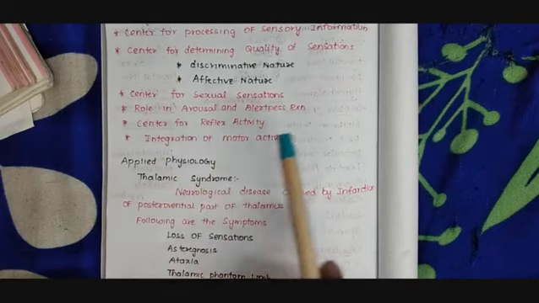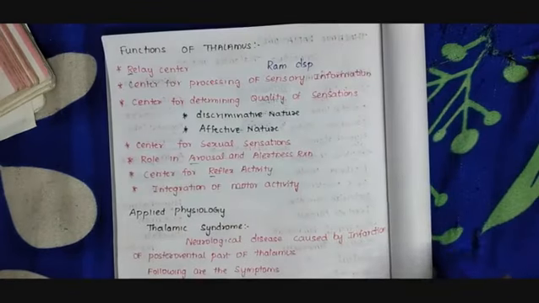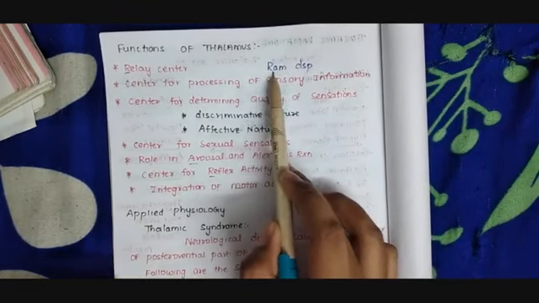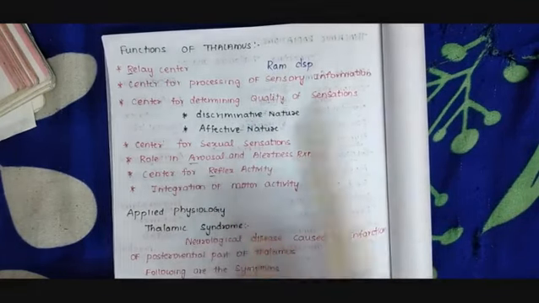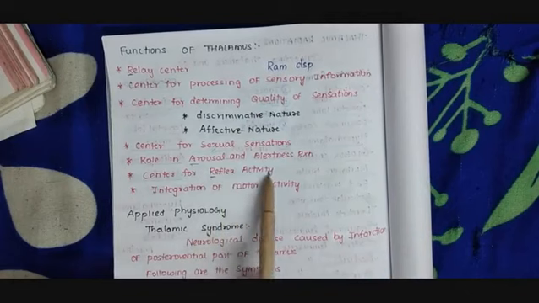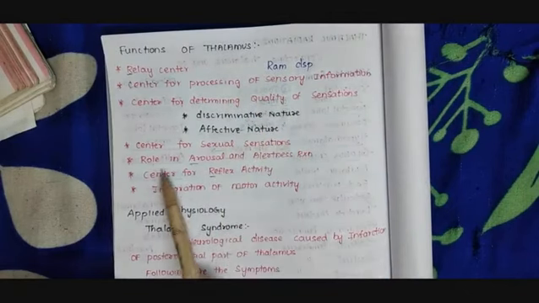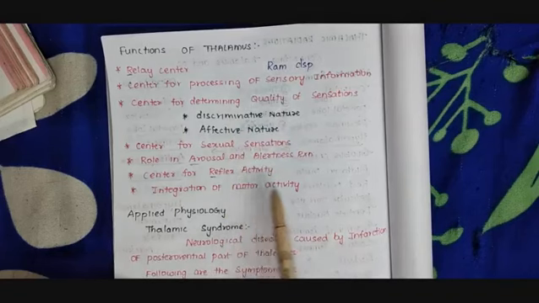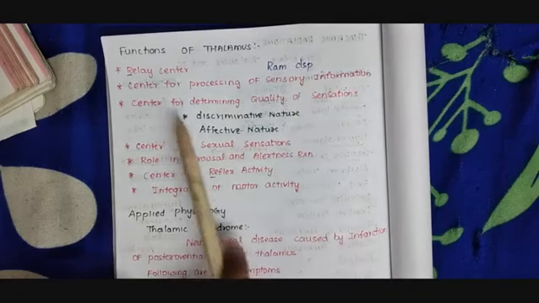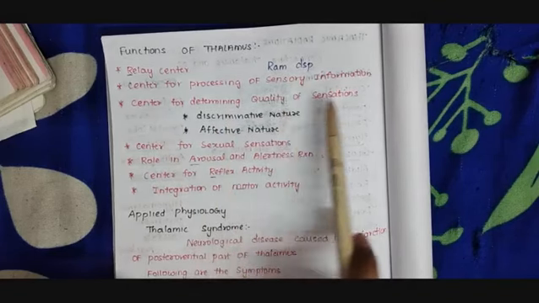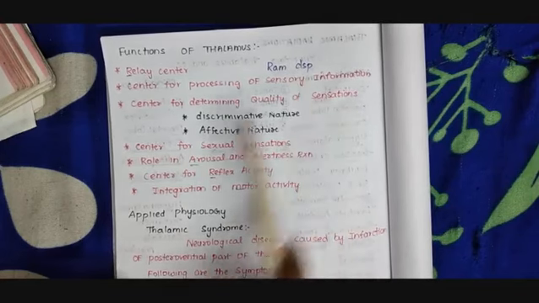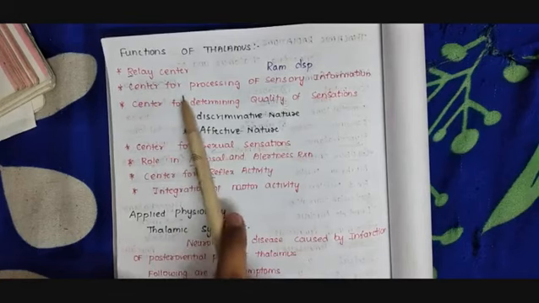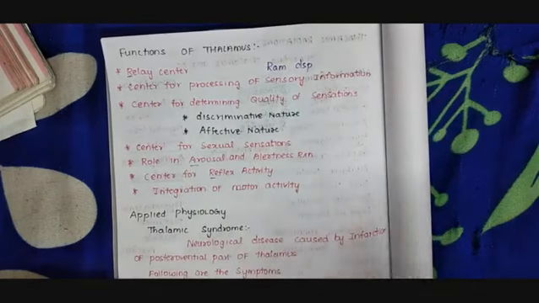Integration of motor activity. In order to remember the functions, try to remember the mnemonic RAM DSP. R stands for relay center as well as center for reflex activity. A stands for role in arousal and alertness reaction. M stands for motor activity. D stands for center for determining the quality of sensation. S stands for center for sexual sensation. P is the center for processing of sensory information.